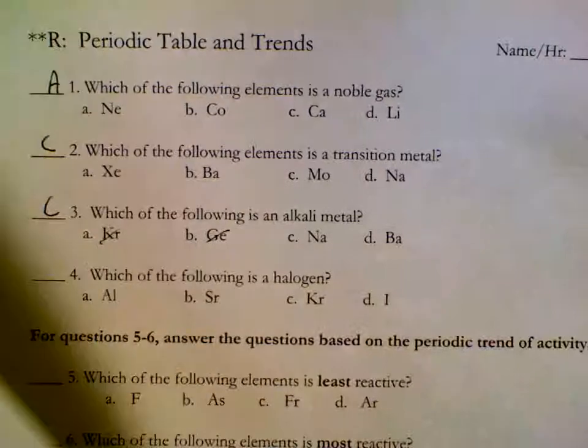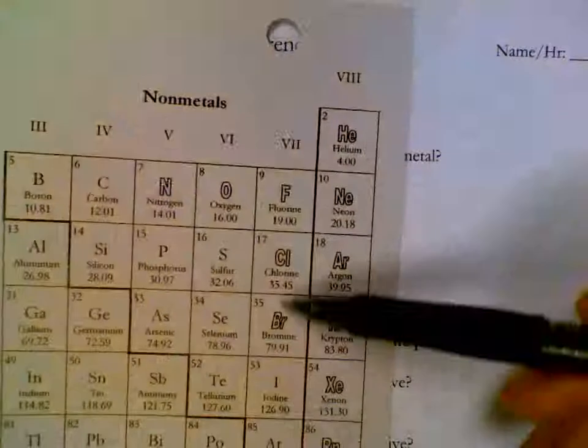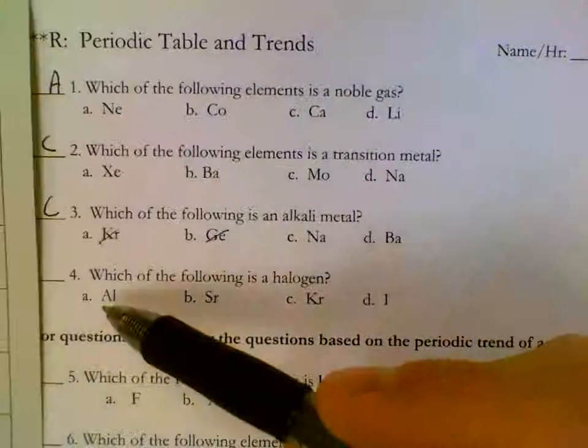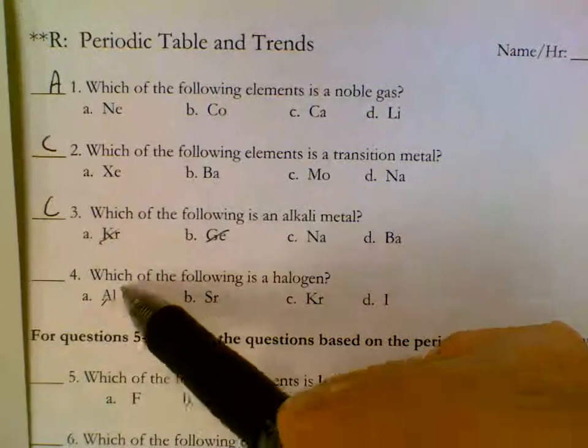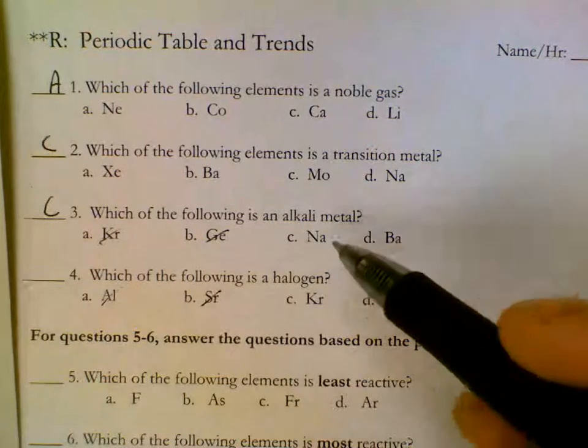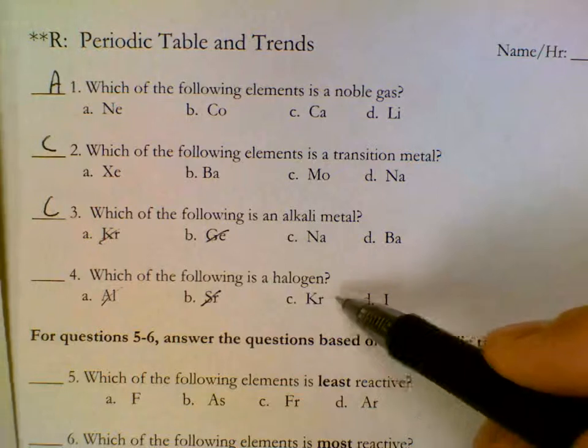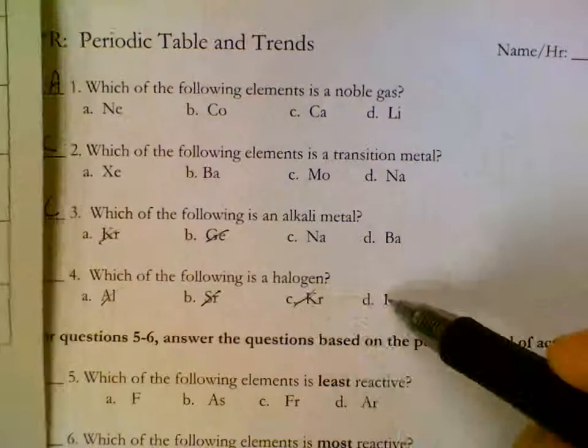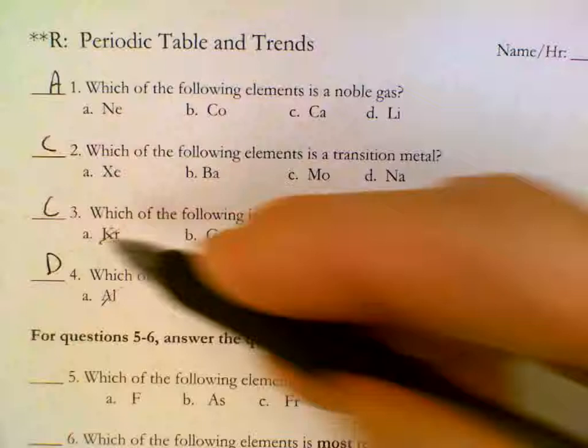Which of the following is a halogen? Halogens live in group 7. So we're looking for 7. Aluminum is a group 3. Strontium is a group 2, alkaline earth. Krypton, again, is a noble gas, so iodine is going to be our choice.